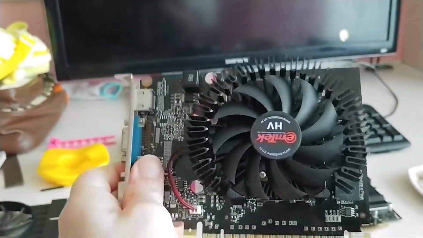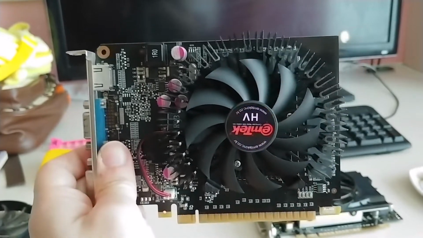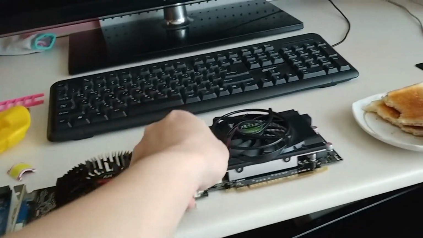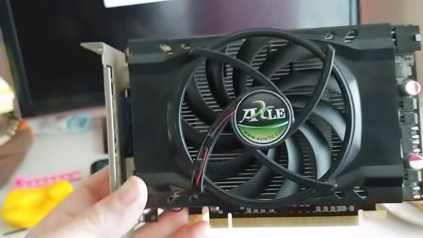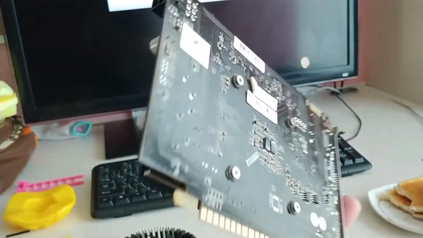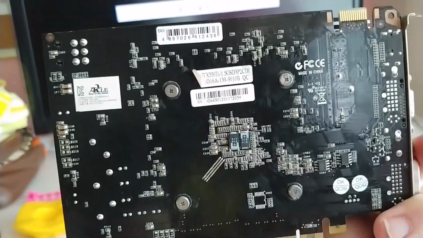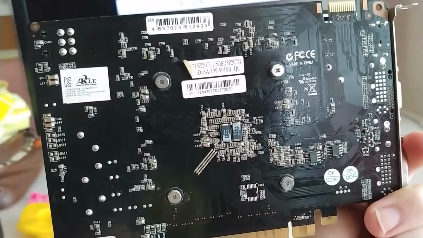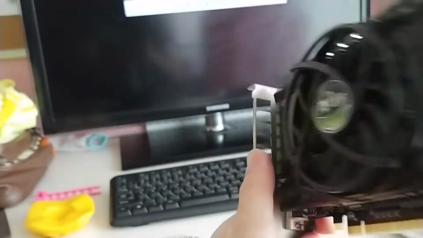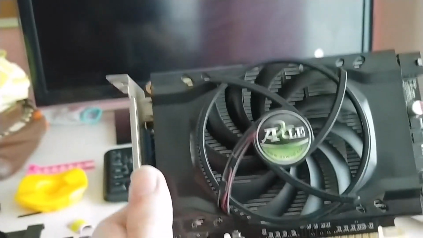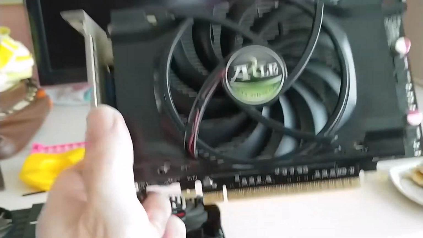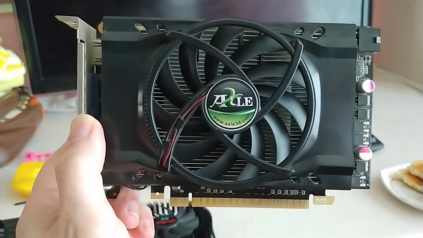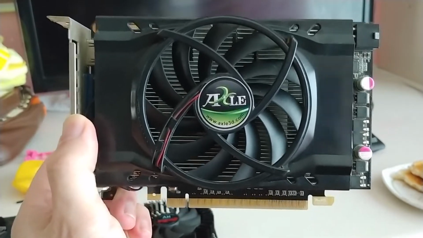The GT 640 2GB DDR3 version performs as much as the cut down DDR3 version with 1.5 GB VRAM, with the same performance as this one.